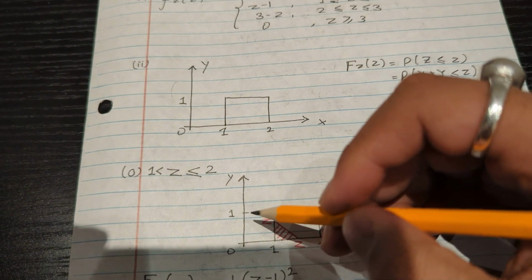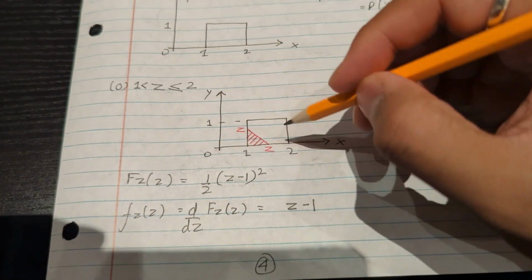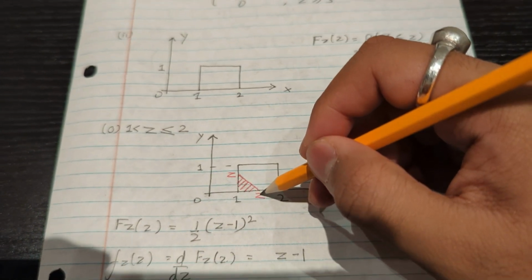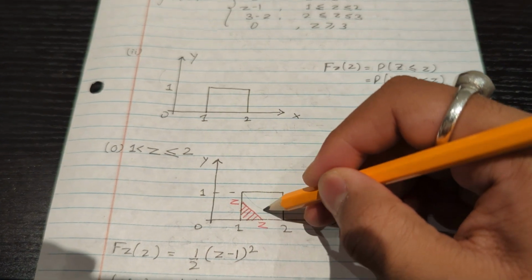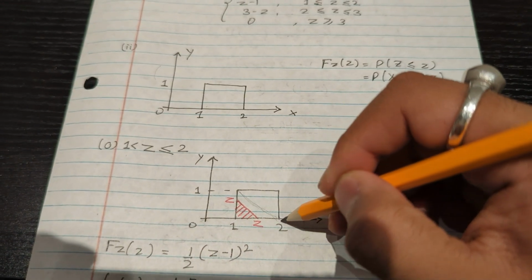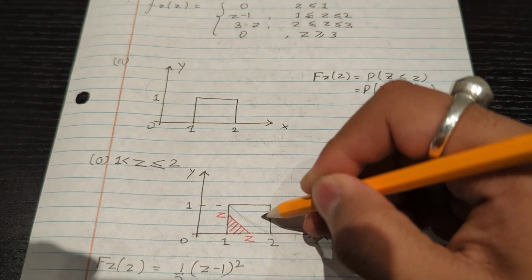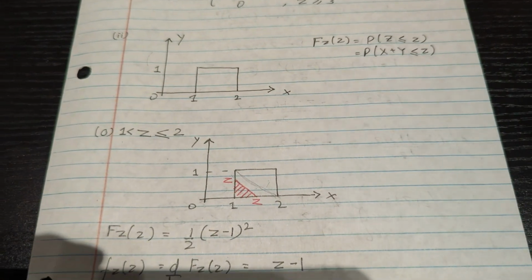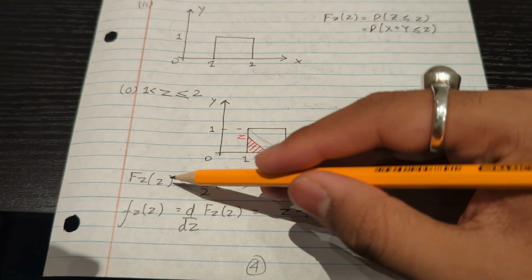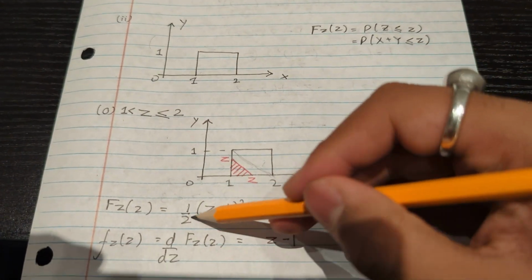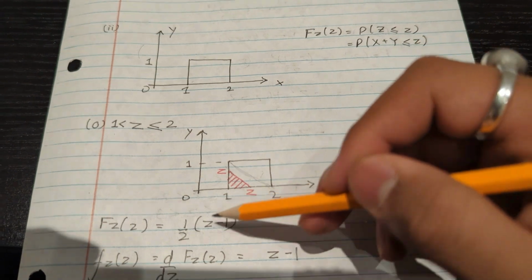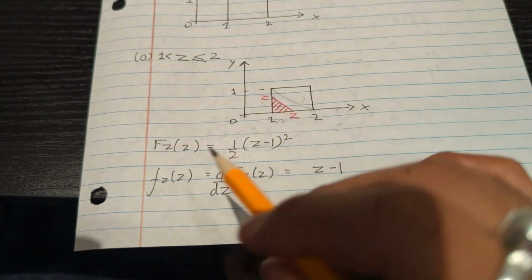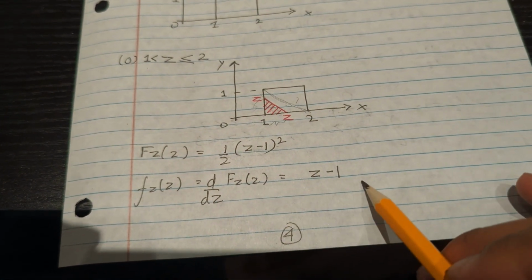For z between 1 and 2, the diagonal line x plus y equals z means the region will lie in the shaded portion. So F_z is the area of the triangle, which is half of (z minus 1) squared, and taking the derivative to get the density function, it becomes z minus 1.